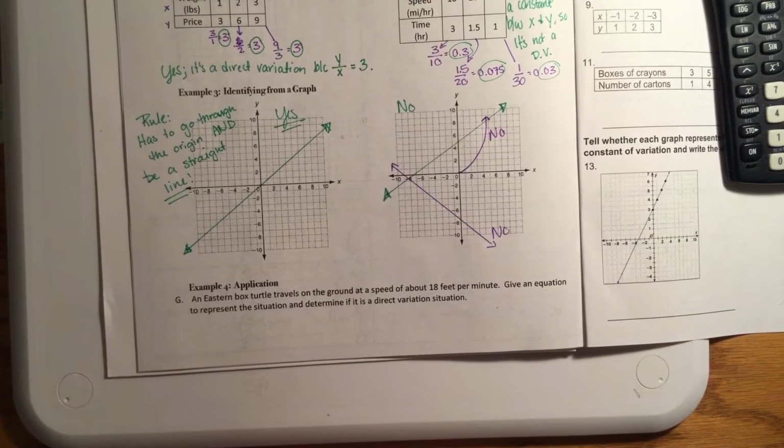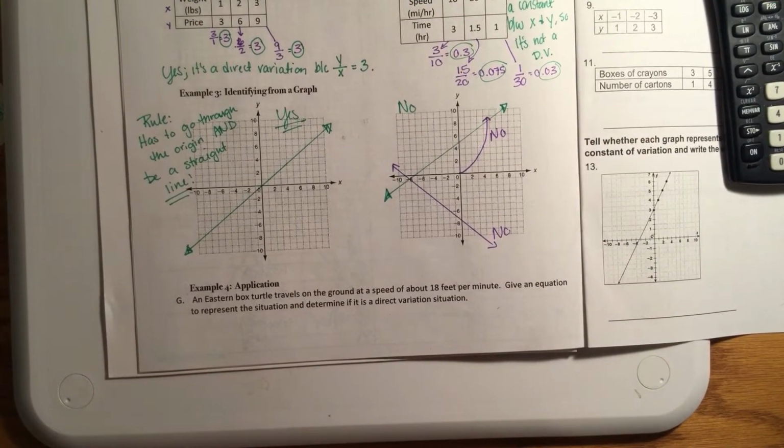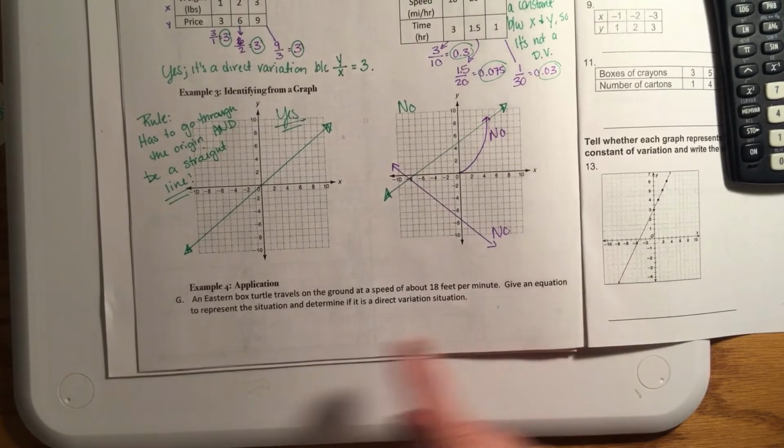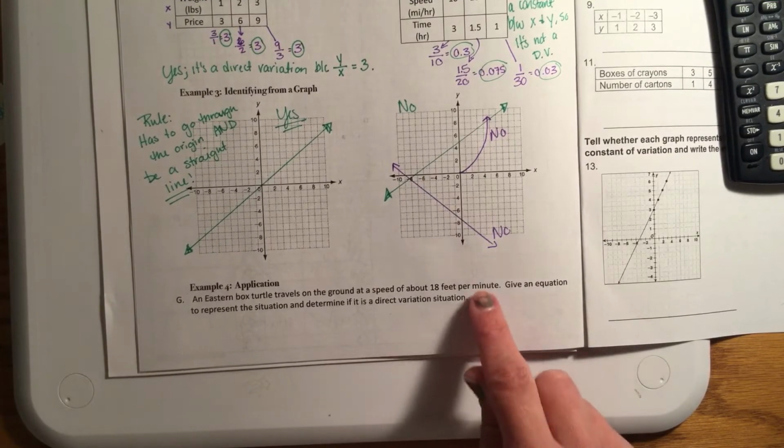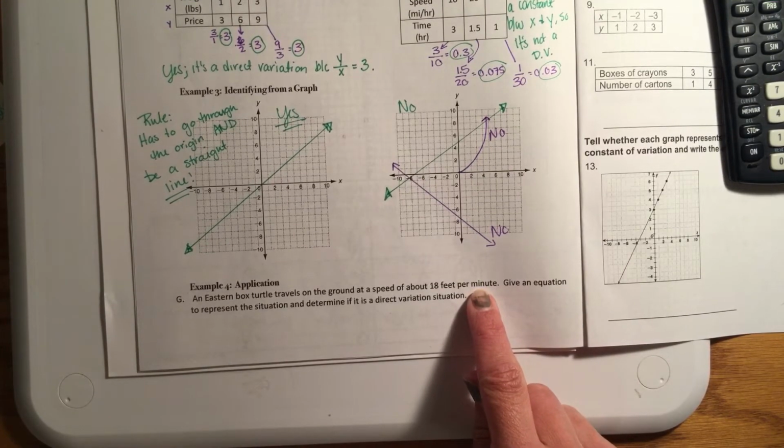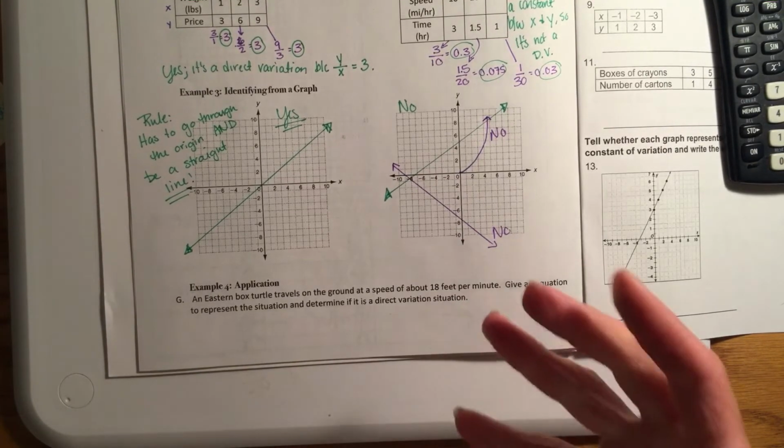Okay, the last type is the little word problems. It says an eastern box turtle travels on the ground at a speed of 18 feet per minute. Give an equation to represent the situation and determine if it's a direct variation situation. So the big thing here is, what are our factors? Okay, how long the turtle gets to travel, and how far does he make it?